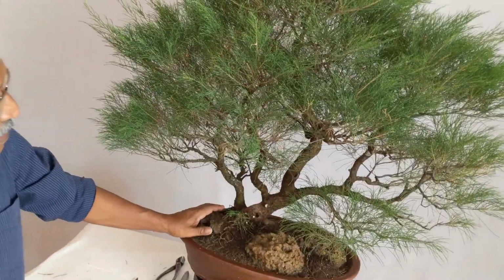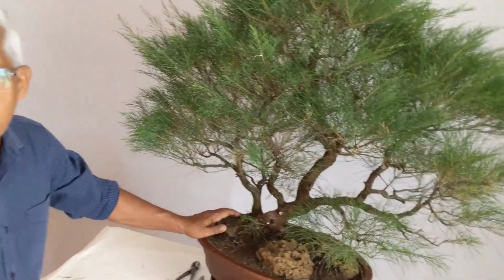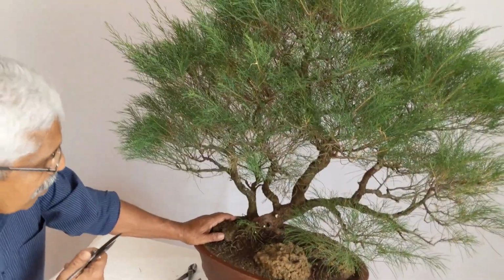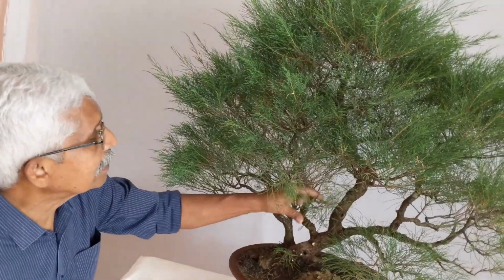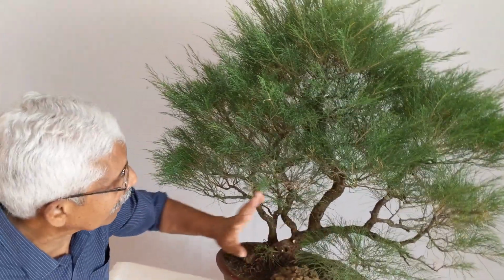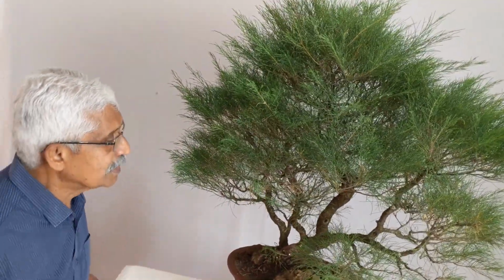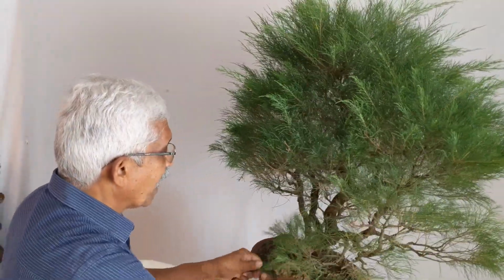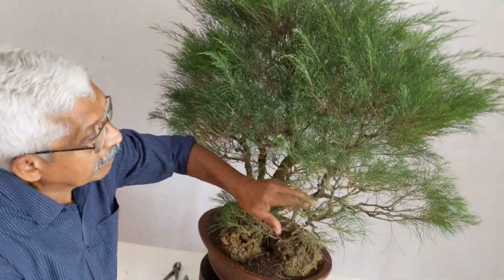So this is a tilted raft style. Its angle is almost 45 degrees. In this way also you can create raft styles. So now I am going to prune all the tips of the long grown branches in this way.